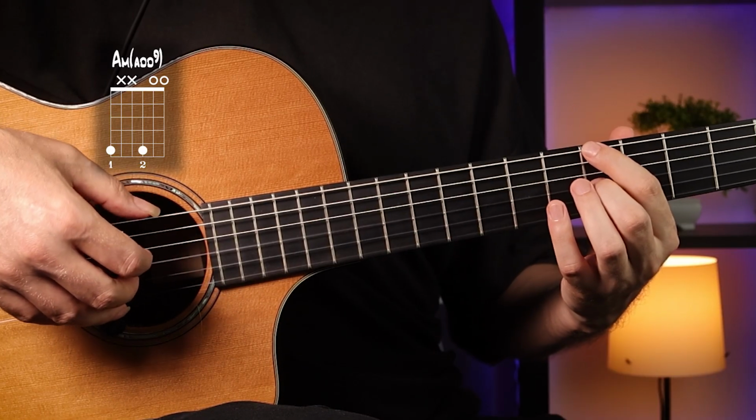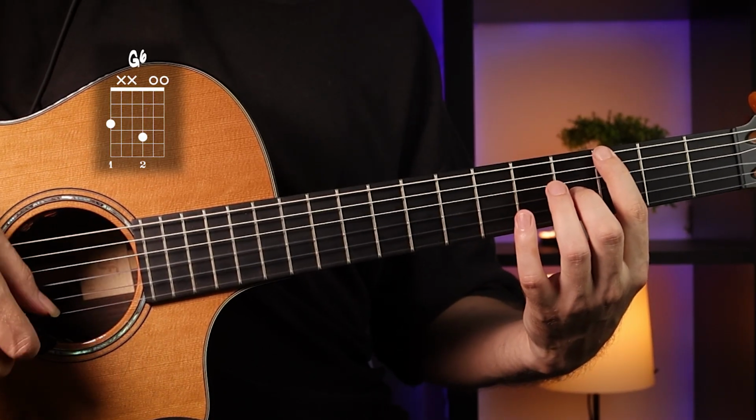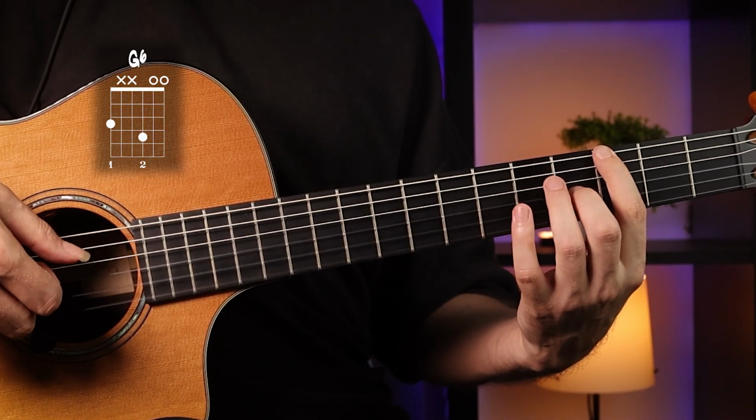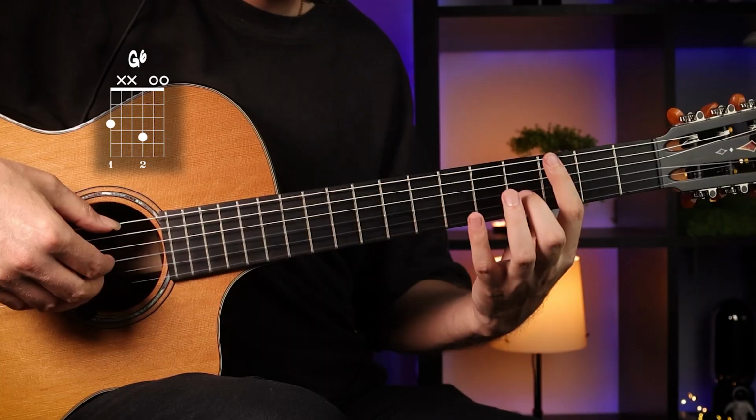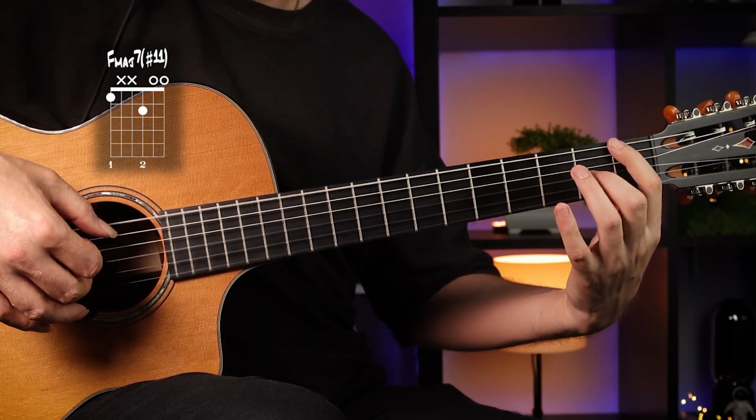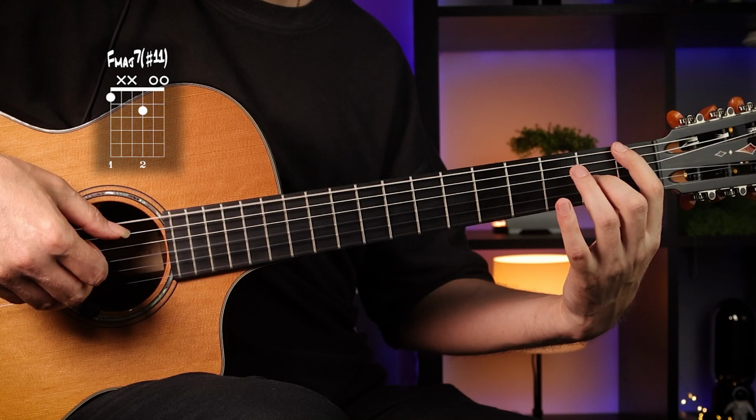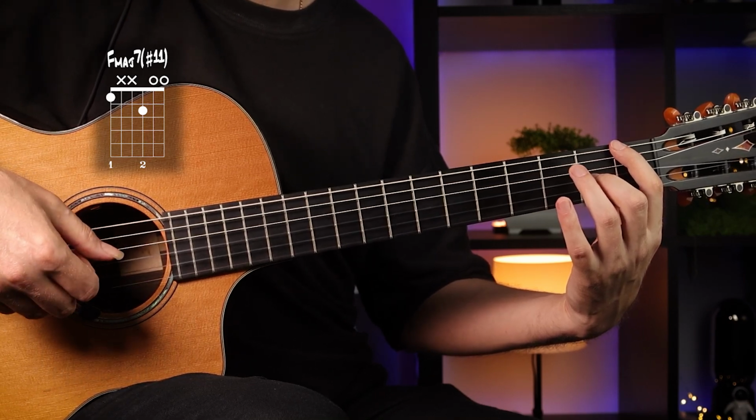Next we move the shape down to the 3rd fret. The shape changes slightly because the first chord was minor and this one, G, is major with an added 6th. Then we slide down 1 more whole step and get F major 7 with an added 11th. And finally 1 more step down gives us the dominant chord, E major.